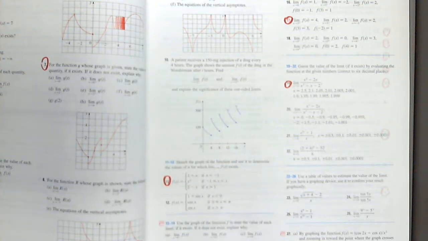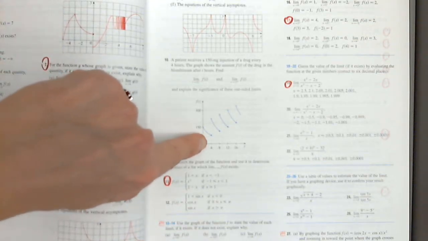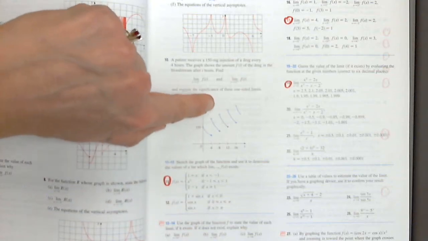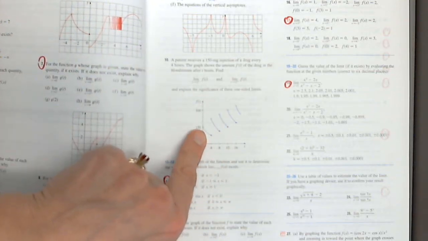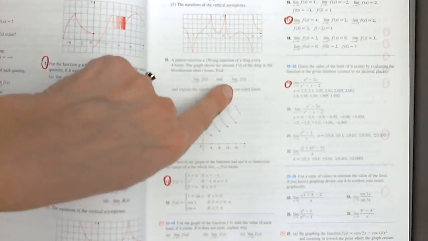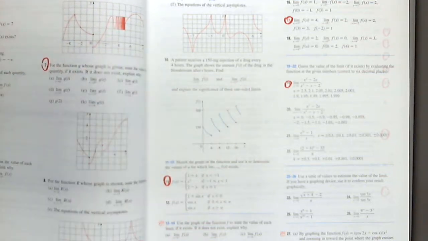Find the limit of f of t as t approaches 12 from the left. It's 150. Okay. Limit of f of t as t approaches 12 from the right.